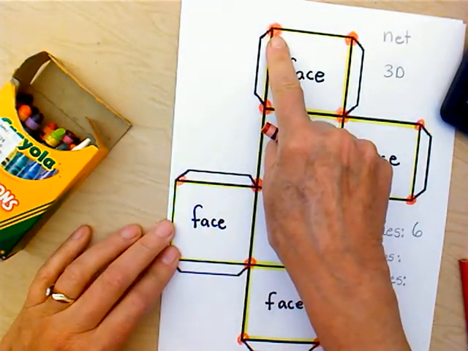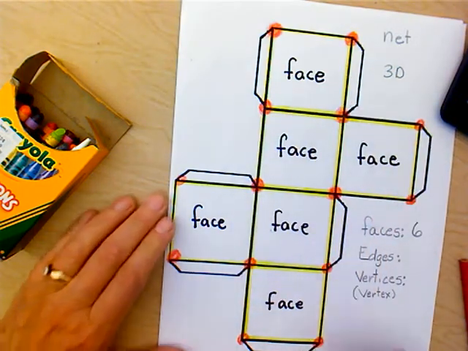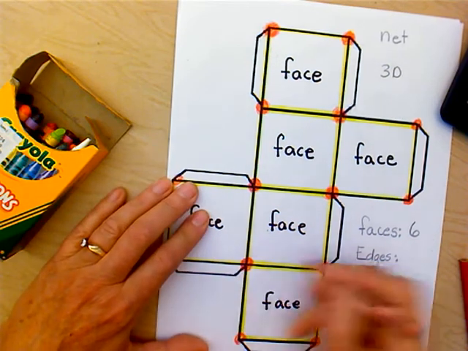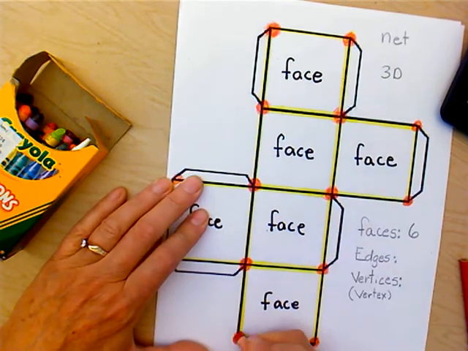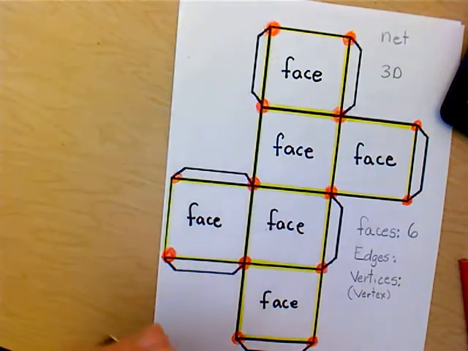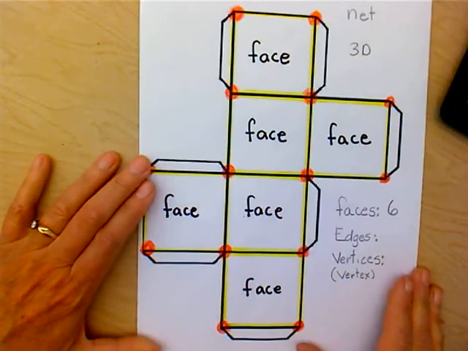Any place where I have two or more edges coming together, I need to highlight for my vertex. A vertex is the mathematical way to say a corner, and we were looking at vertexes on our plane figures last week, and I can't remember if I used that word or not. Probably, I hope I did.